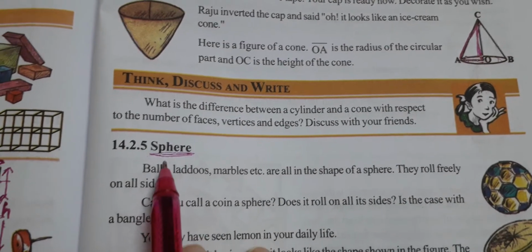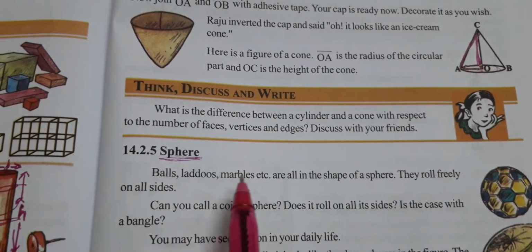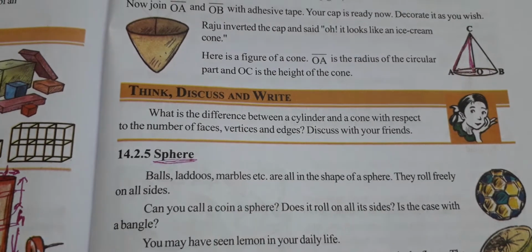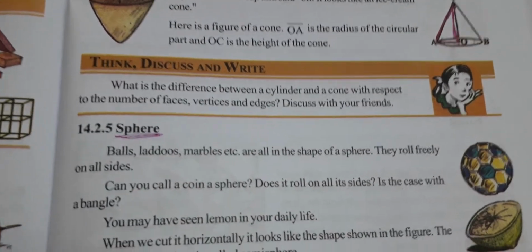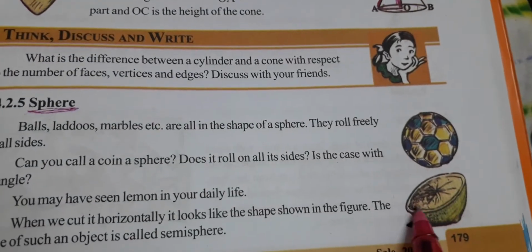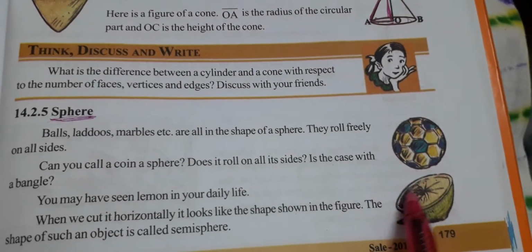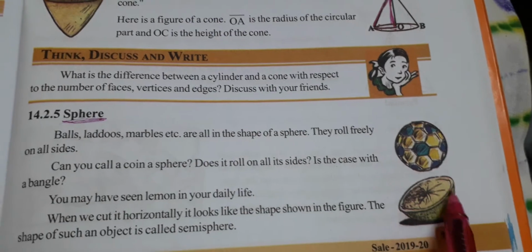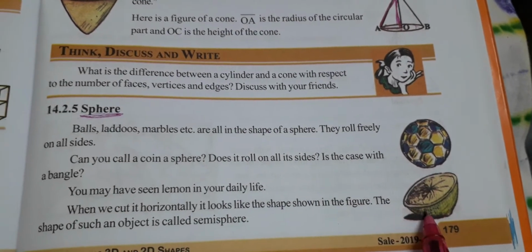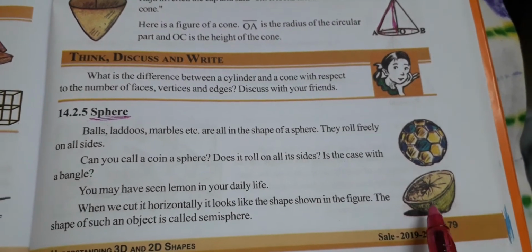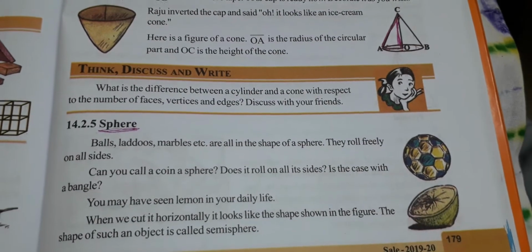S-P-H-E-R-E. Sphere. So balls, laddus, marbles, etc. are all in the shape of a sphere. If you cut the sphere into half, like suppose you have cut a lemon, which is spherical, you can see that this is called a hemisphere. So half of the sphere is called a hemisphere, right? So this is a sphere. Okay, children?